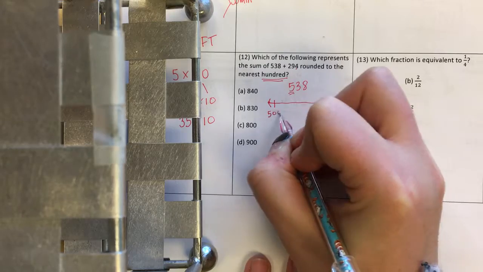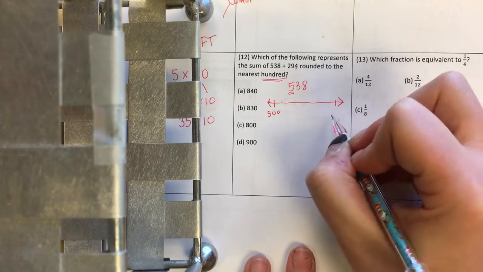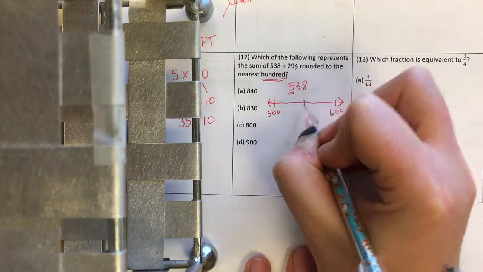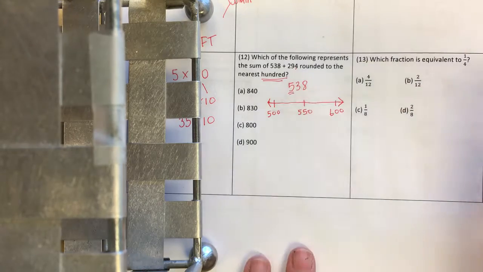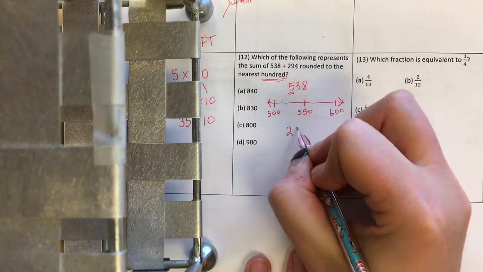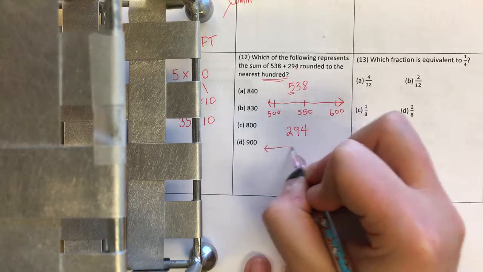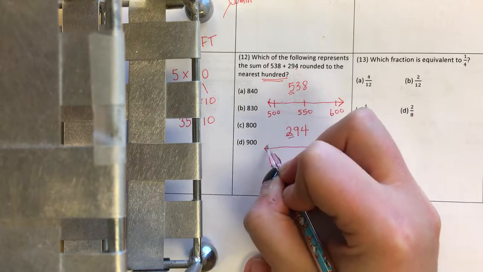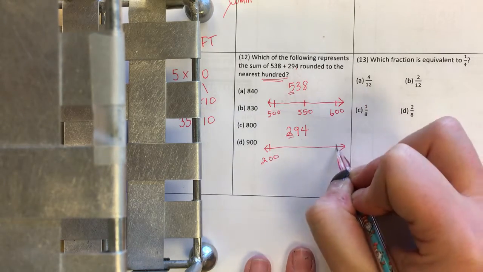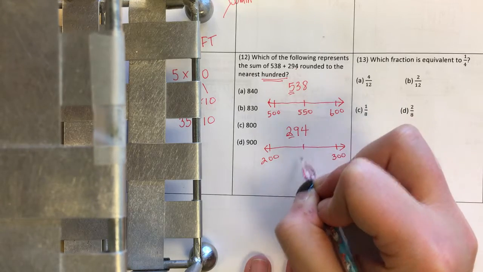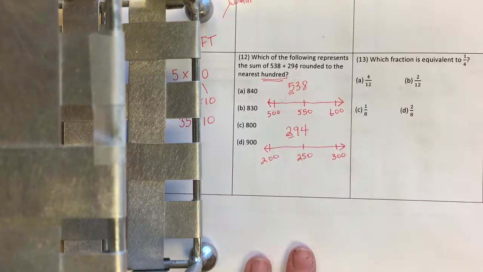We're rounding to the nearest 100. Our first 100 is 500. The next 100 over is 600. And we know 550 is in between. Same thing with 294. Our first 100 is 200. Our next 100 is 300. And 250 is in the middle.